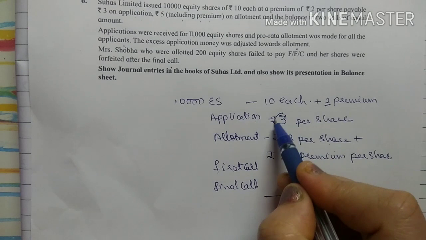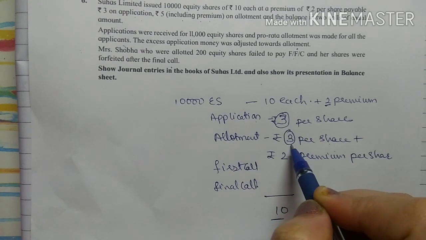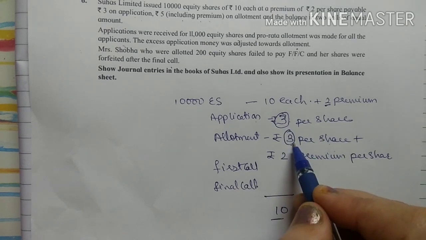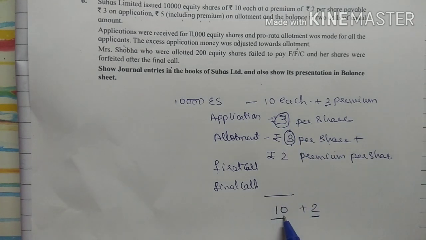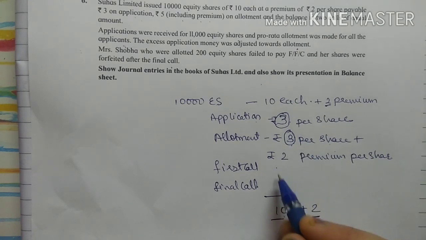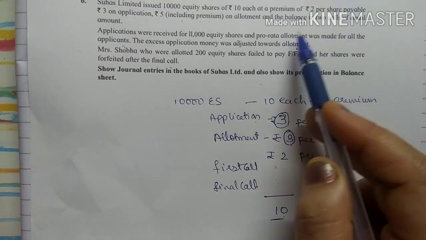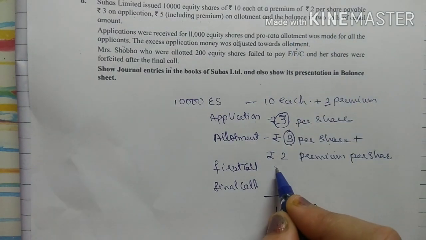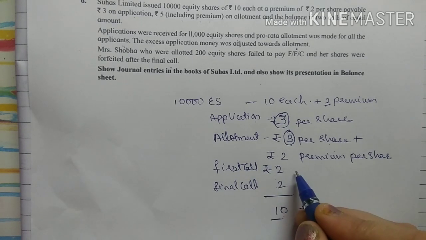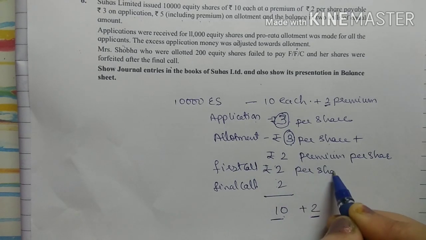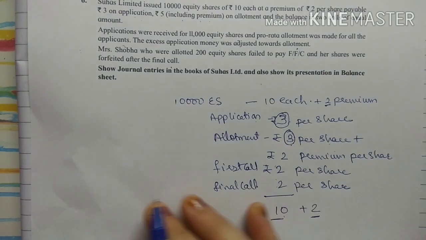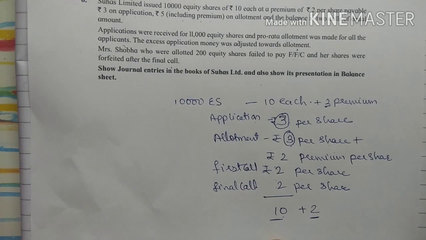Now 3 plus 3 is how much? 6. So on application they have called for 3, for allotment they have called for 3. So 3 plus 3 is 6. So out of 10, 6 they have called up. So what is remaining is 4, and this should be equal. They have told that 2 calls of equal amount. So 4 if we divide by 2, how much will it come? 2, 2. So first call will be rupees 2 per share and final call will be rupees 2 per share, right? Now this is the bifurcation of your call money.